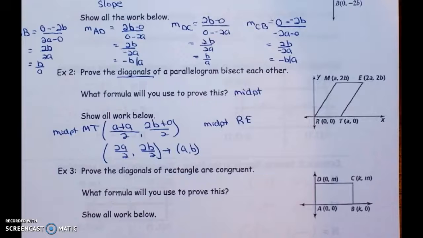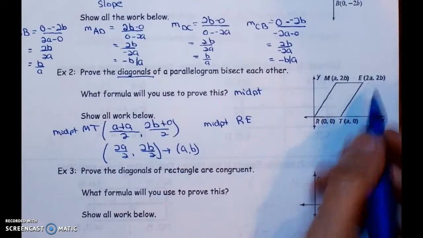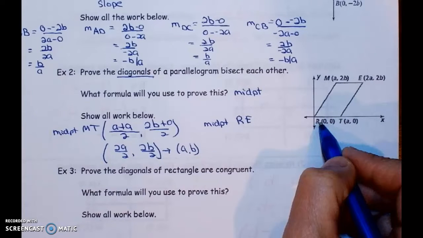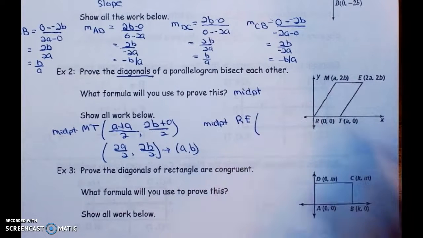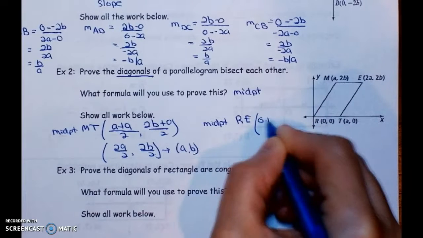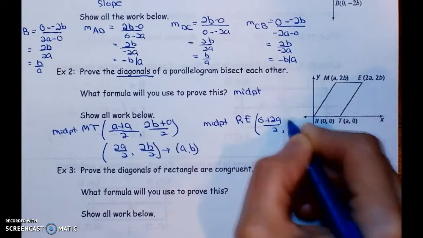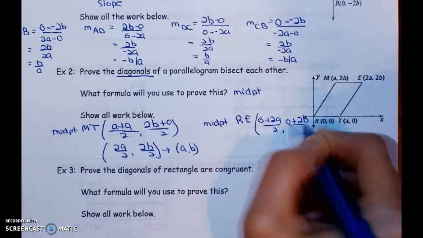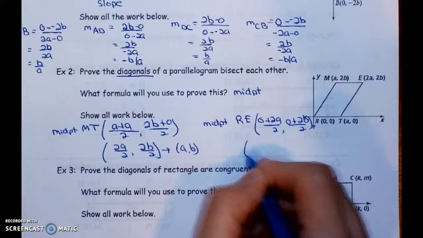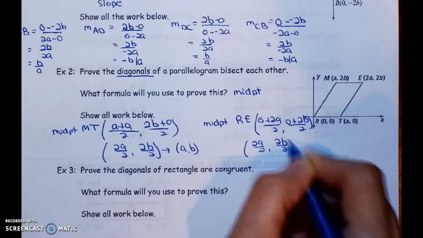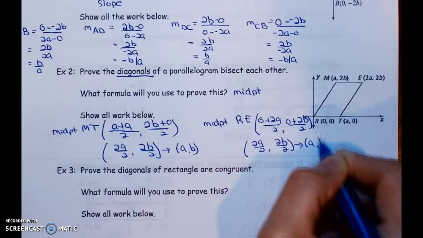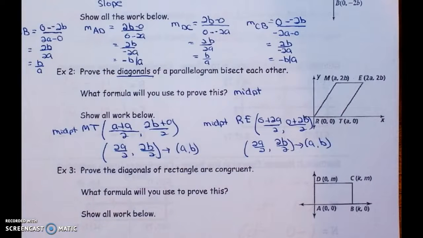Let's go do the same thing for RE. This one's going to be a little bit easier because notice R has coordinates 0, 0. First thing, again, we're adding our x's. That's 0 plus 2a divided by 2. 0 plus 2b divided by 2. We've got 2a over 2, 2b over 2, divide those and we end up with a comma b. Again, we've proven that the diagonals bisect because they have the same midpoint.